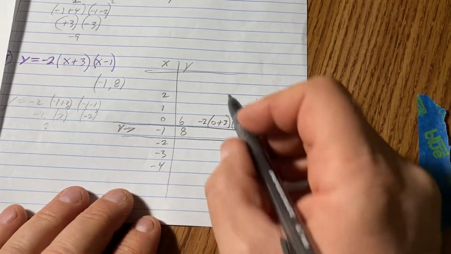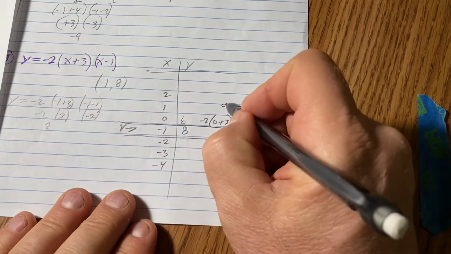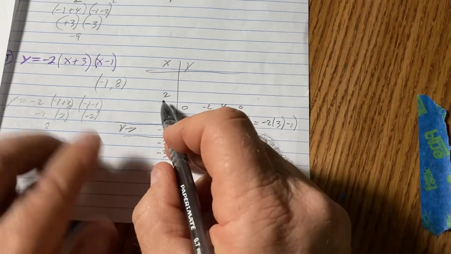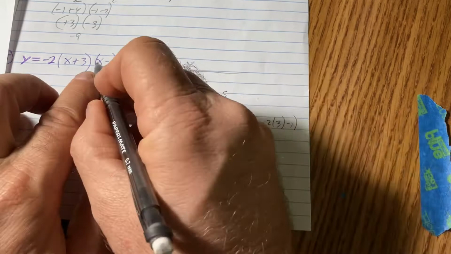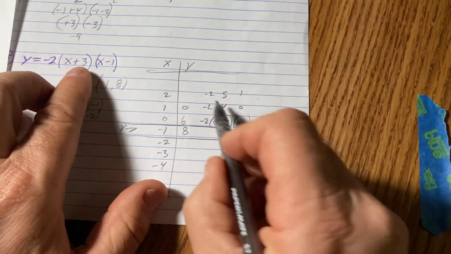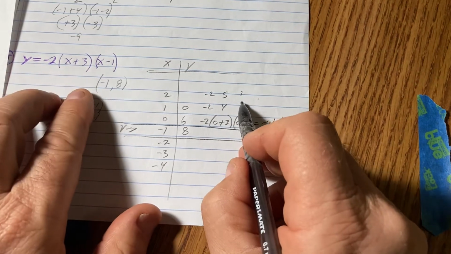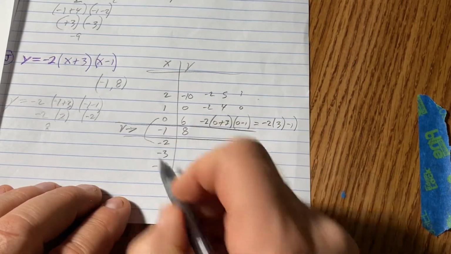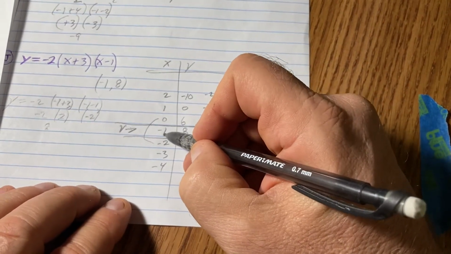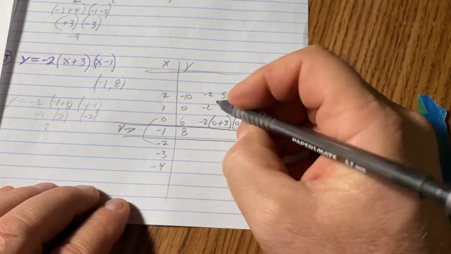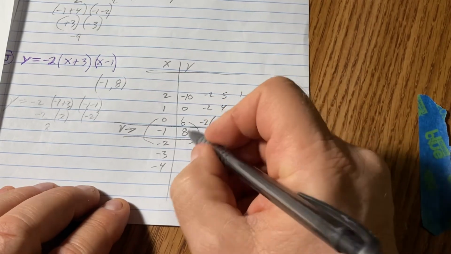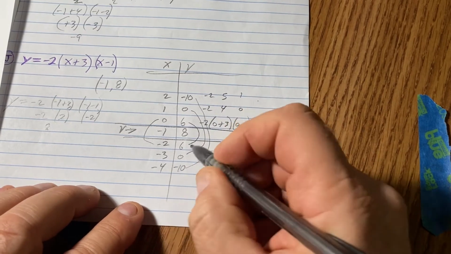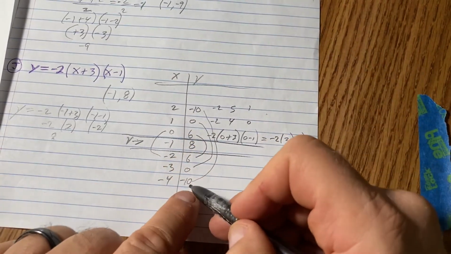Okay, when x is 1, 1 plus 3 is 4. 1 minus 1 is 0. That's a 0. 2 plus 3 is 5. 2 minus 1 is 1. So when x is 2, that's a -10. Okay, here's my vertex. I'm looking at these two numbers right here. Is this vertex exactly halfway between that value and that value? Yes, it is. So you use the axis of symmetry. That's going to be the same, and that's the same. Keep in mind, if I made a mistake here, I'm transferring my mistake right down there. So beware of that.